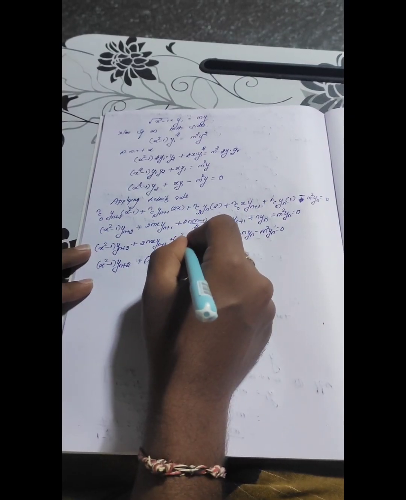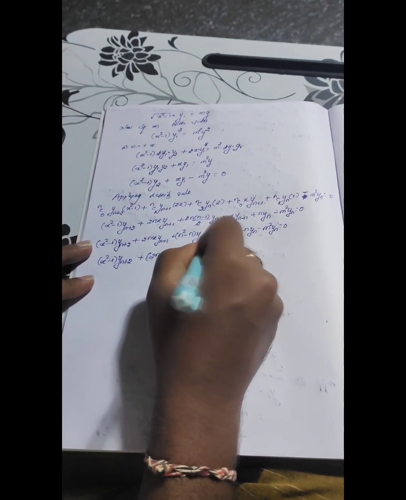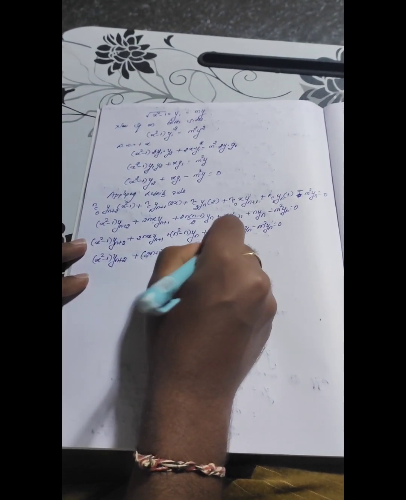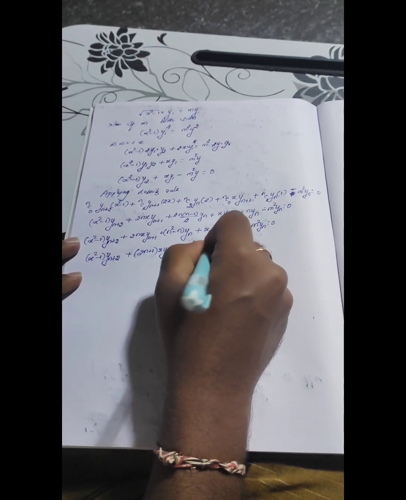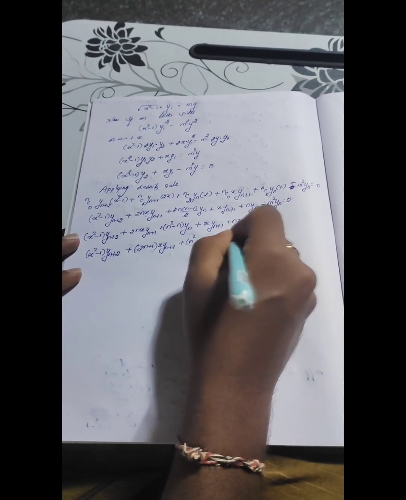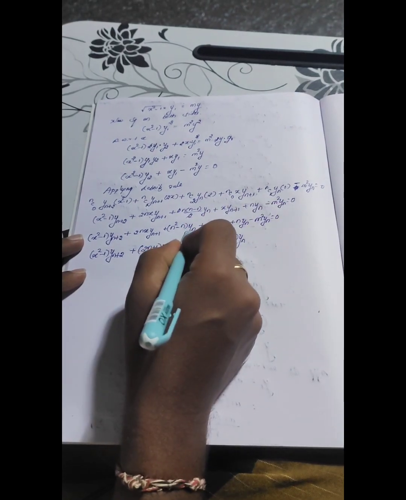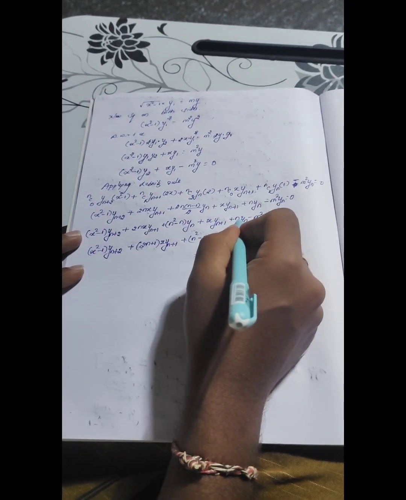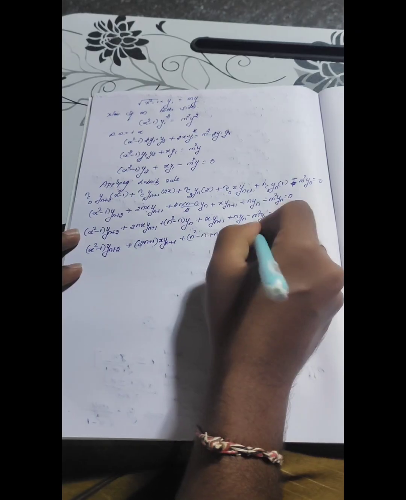So here n square minus n, and this is plus n minus m square, right, into yn. See, in yn term minus n yn is there, plus n yn is there, minus m square yn will be equal to 0.